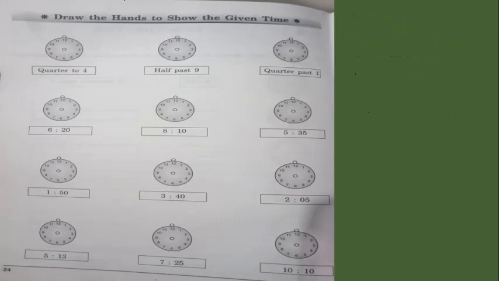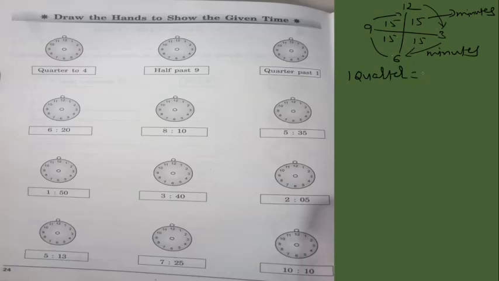Now, quarter to 4. As we know, suppose this is a clock, this first quarter, that is 12, 3, 6 and 9. So when the minute hand starts from 12 and reaches up to 3, 15 minutes have passed. How many minutes have passed? 15. Then from 3 to 6, again 15 minutes, again 15 minutes, and then the last again 15 minutes. So this clock is divided into 4 quarters of 15 minutes each. So 1 quarter is equal to 15 minutes.